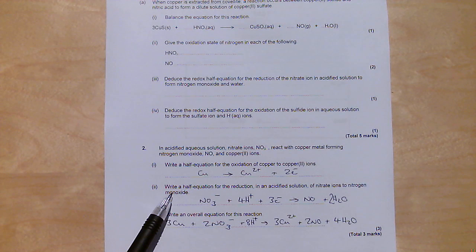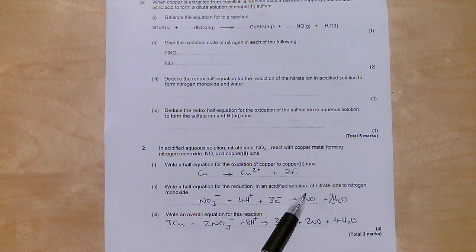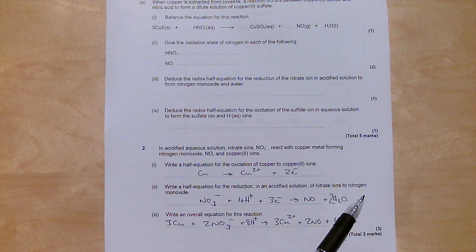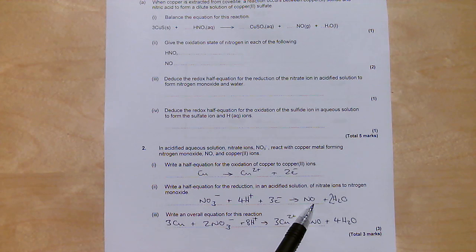Then write a half equation for the reduction in an acidified solution of nitrate ions to nitrogen monoxide. So NO3 minus going to NO. Straight away you notice that I haven't got enough oxygens on my right hand side, so with all of these half equation questions, when there's not enough oxygen on one side of the equation, we add water. I've got 1 oxygen there, I've got 3 there, so I need 2 waters, 2 oxygens.